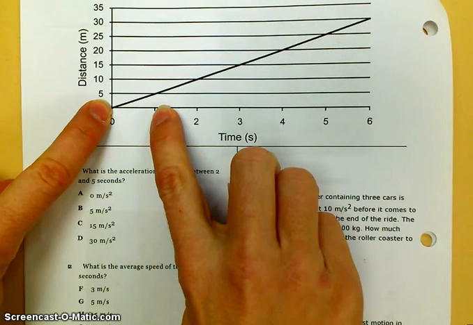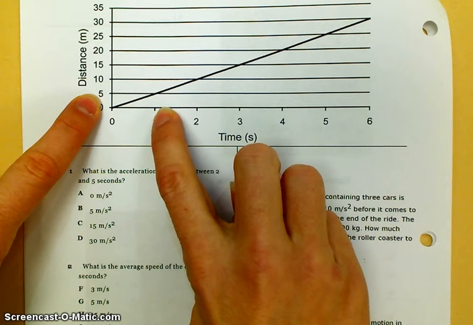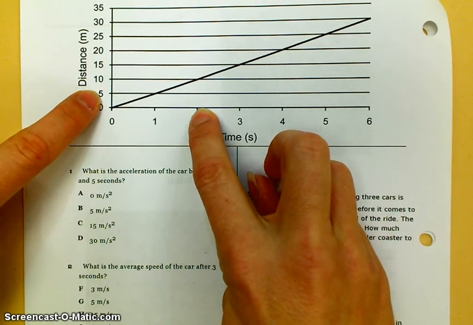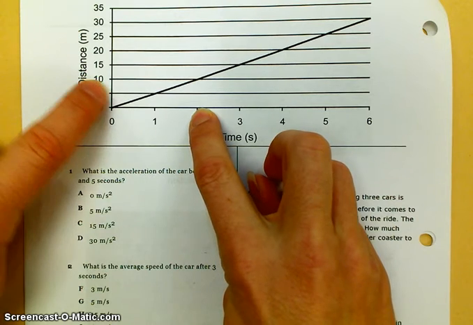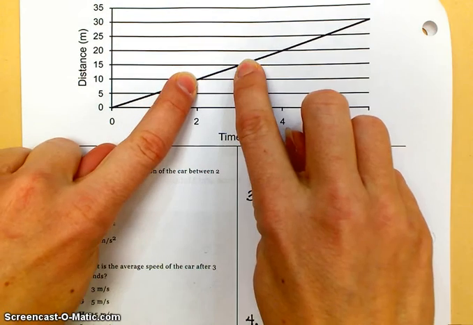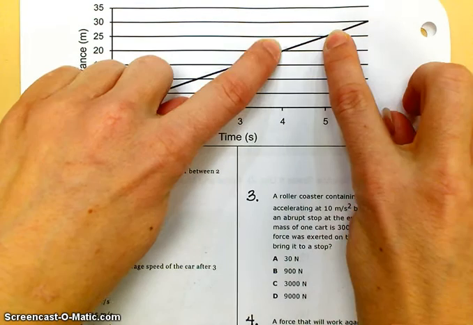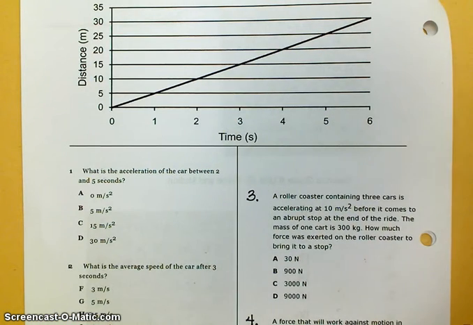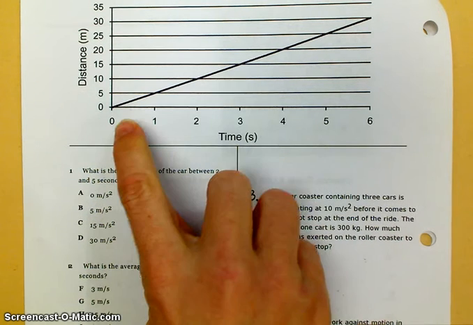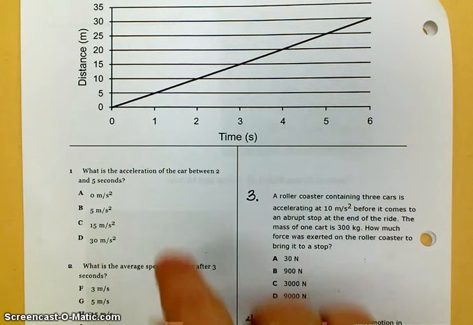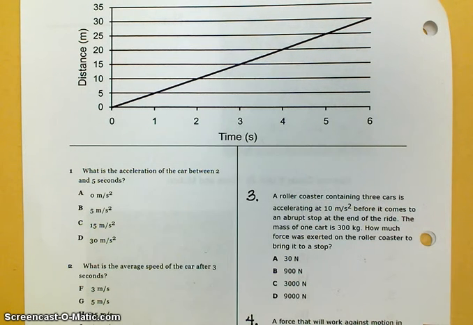From 0 to 1, I go 5 meters in 1 second. From 1 to 2, I started at 5 meters and I wound up with 10. That's also 5 meters in this second, 5 meters in this second, 5 meters in this second, okay? So there is no change in speed, so there's no acceleration because I'm going 5 meters per second the entire time. And I can tell that not only by doing the math, but because the graph is a straight line.